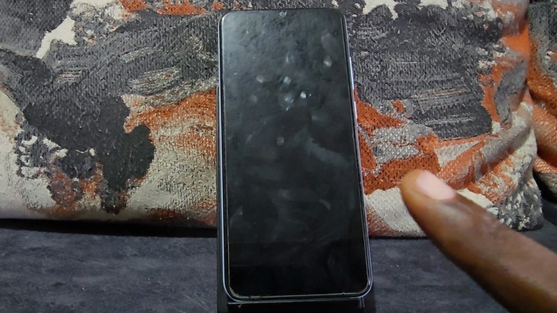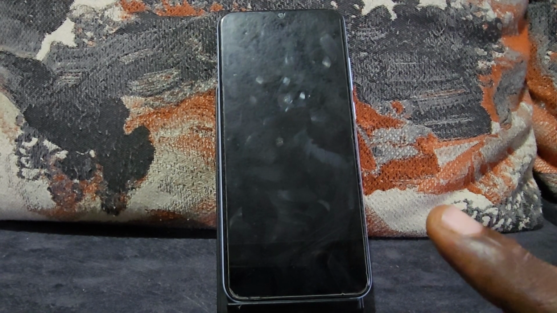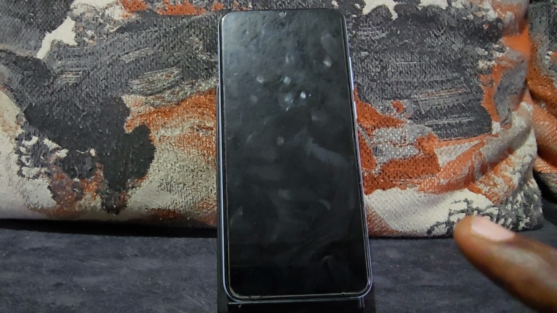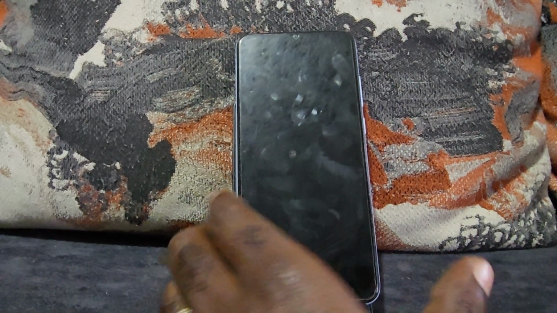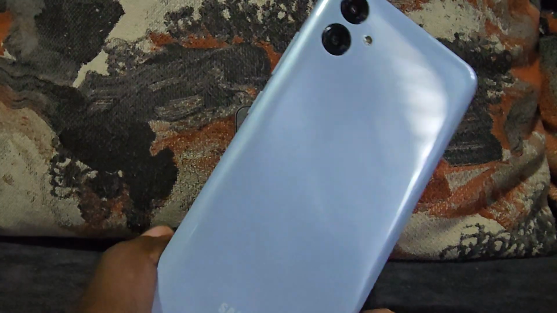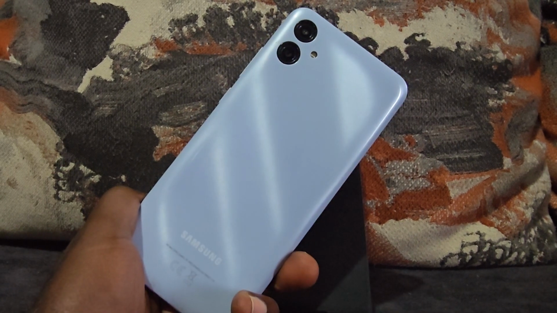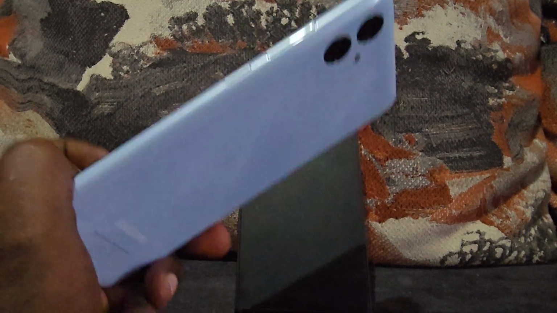Do note, it's not happening to this device. I'm simply demonstrating to show you how we deal with this particular problem. All right, so just follow along as I demonstrate how to fix the problem. All right, so check out the device guys. So this edition is just this one, so you can check out what it looks like.